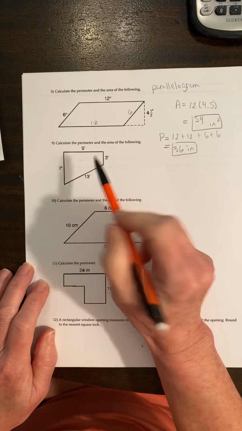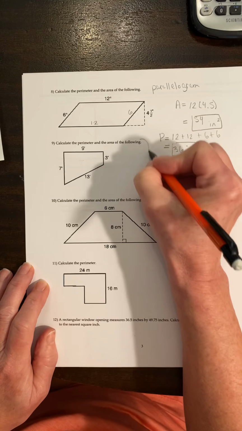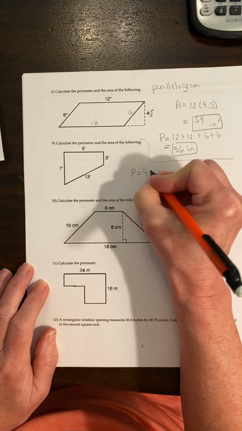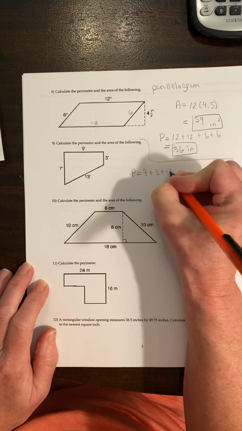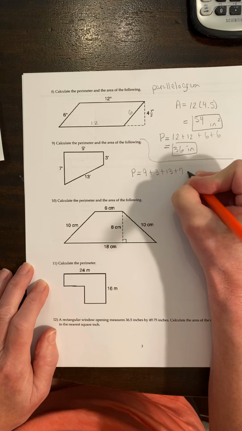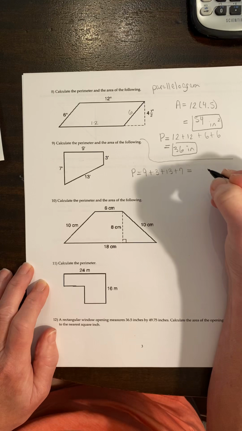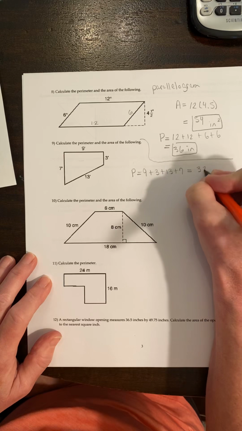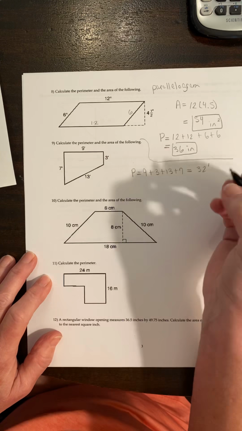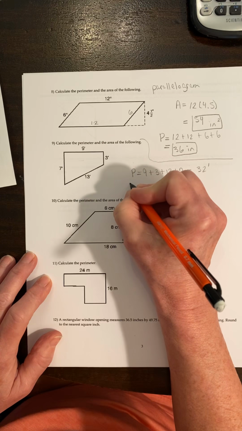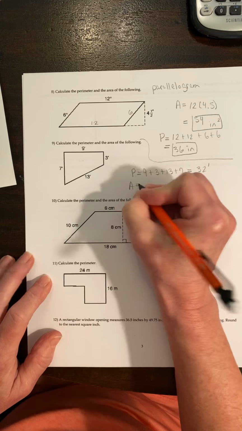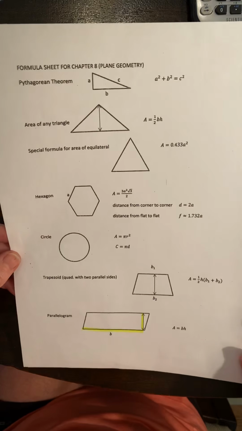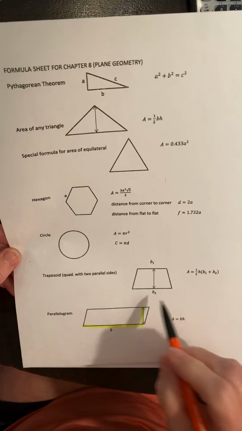Okay, here, perimeter and area. Again, for perimeter, we're simply adding the sides in any order you wish. And that's going to give me 32 feet. That mark is for feet. Now, to get the area, well, we need a formula. We come over here, and I don't see anything that looks exactly like it, but look here.